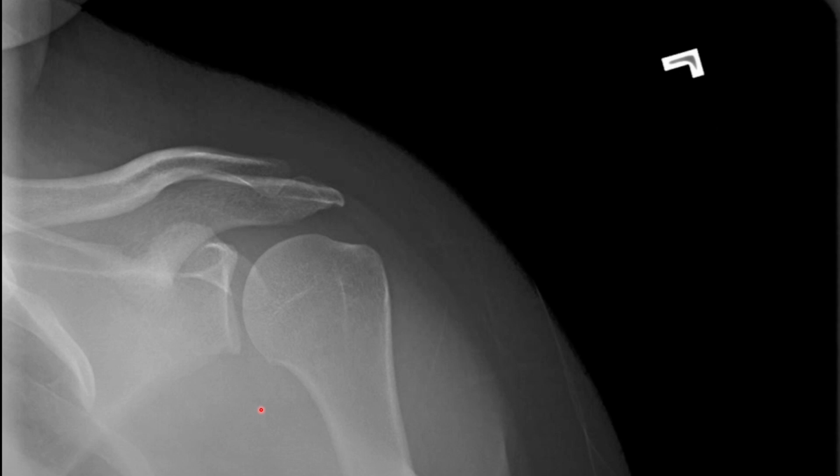This is an example of the Grashey view. It's usually used to identify the joint space between the glenoid and the humeral head. So we can notice how the joint space is well maintained, and this is a normal scan. This is the head of the humerus, and right here is the glenoid. Over here is the clavicle, the acromion, and the coracoid.